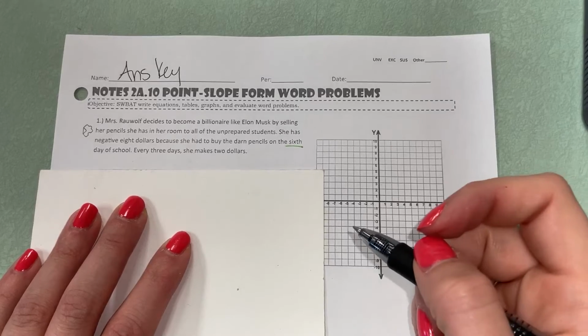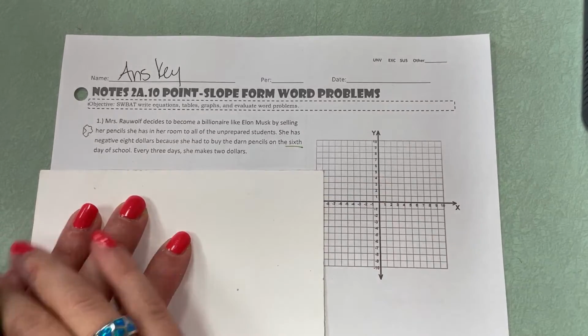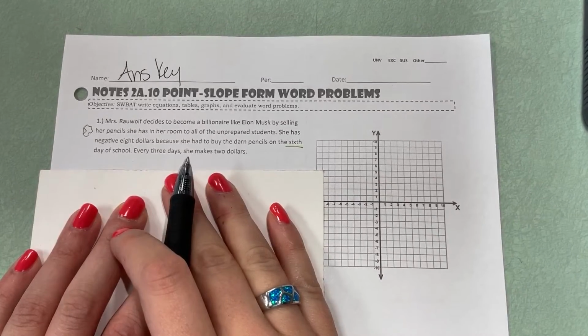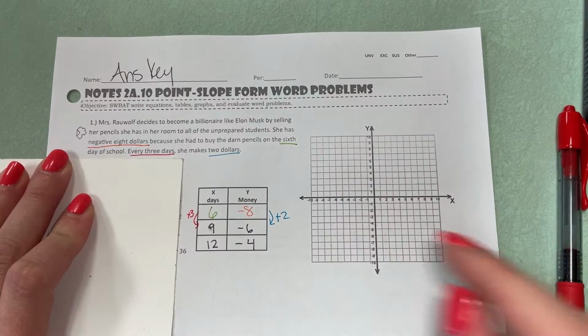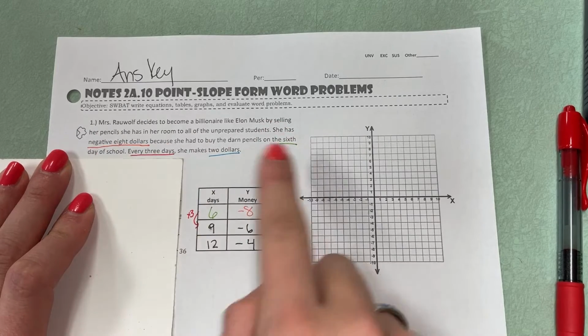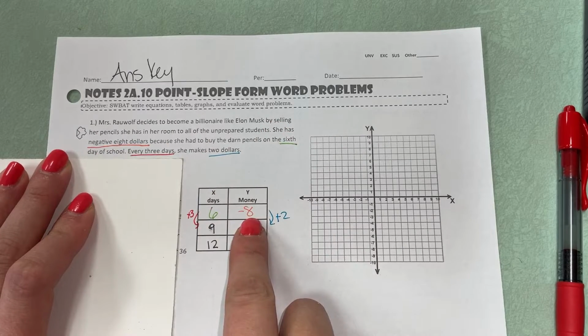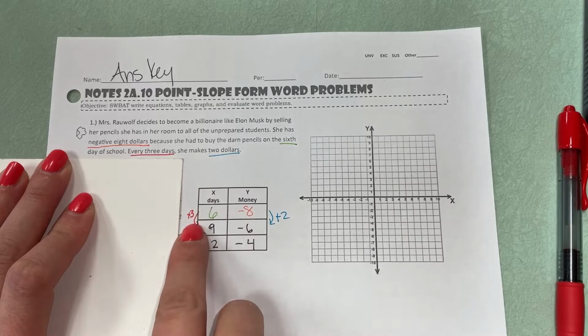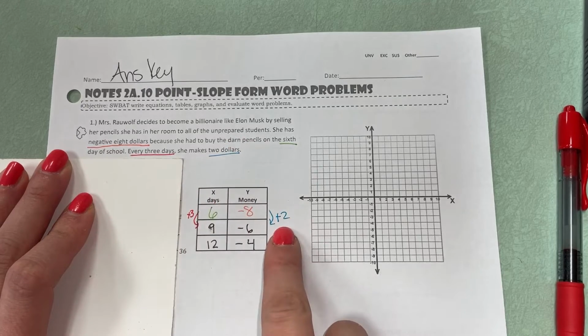We got word problems today. So go ahead, take a moment, read this word problem, and then answer some questions for me. All right, so she has -$8 on the 6th day. So that's how we get 6 and -8. Every 3 days, plus 3, she makes $2, plus 2.